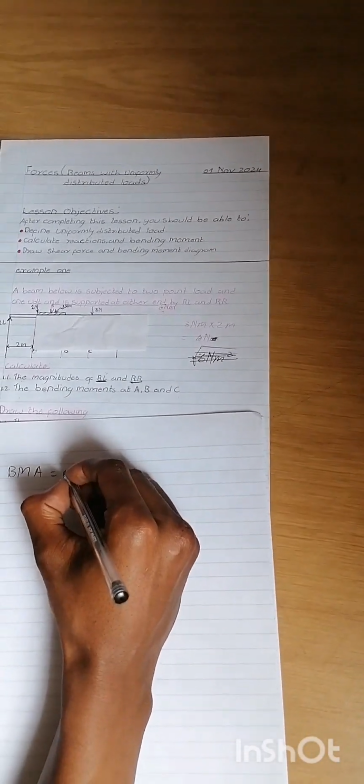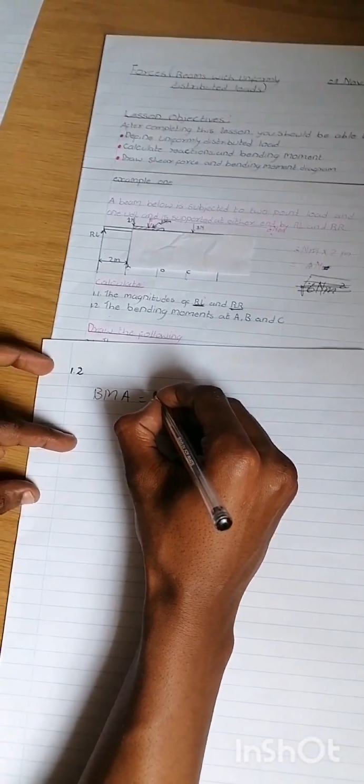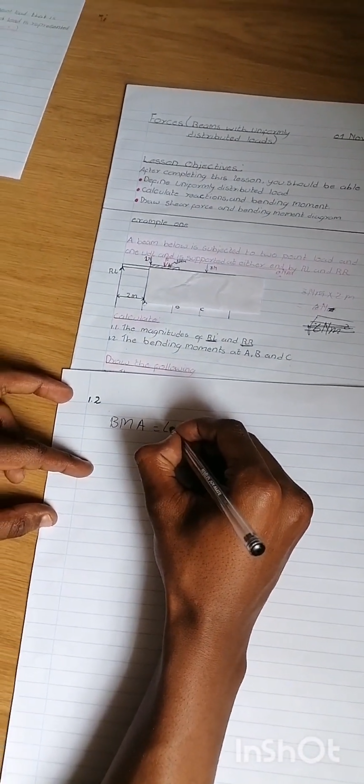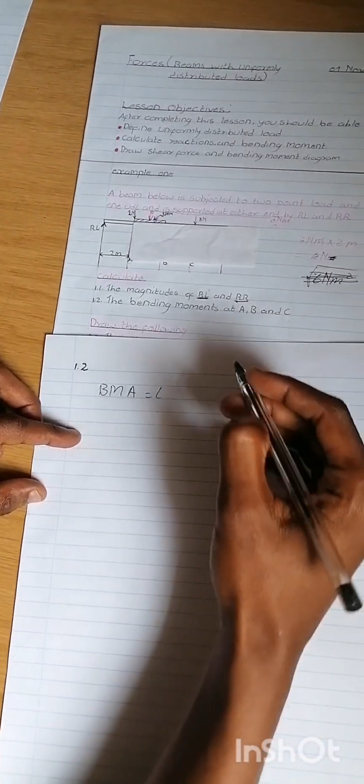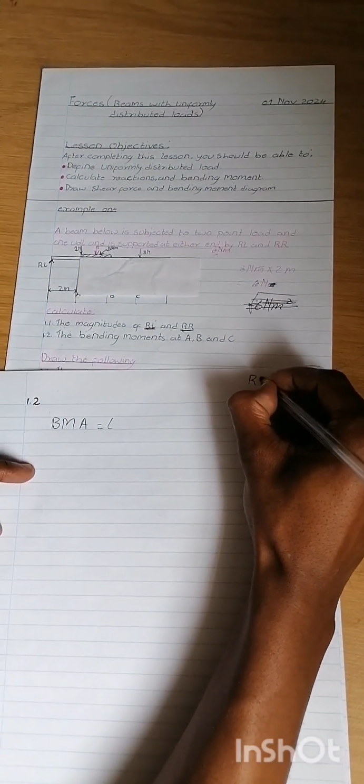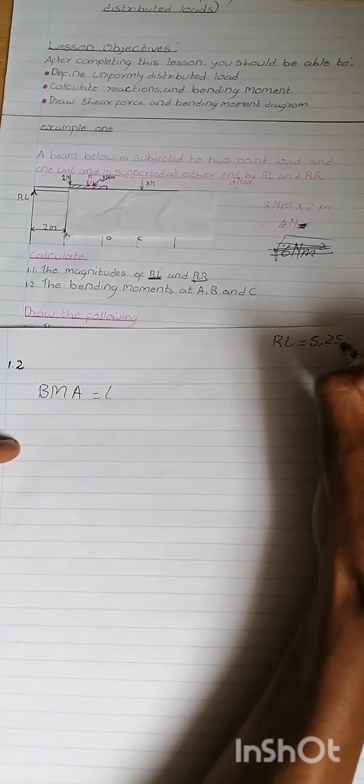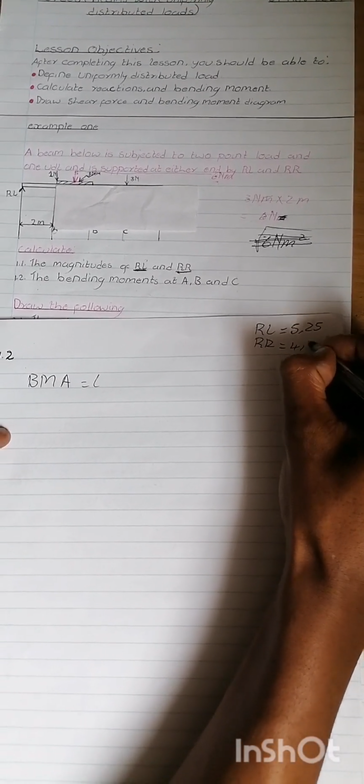So we do that in a sense that we're going to say that our RL, because this is in equilibrium, which is RL is equals to 5,25, R is equals to 4,75 Newton.